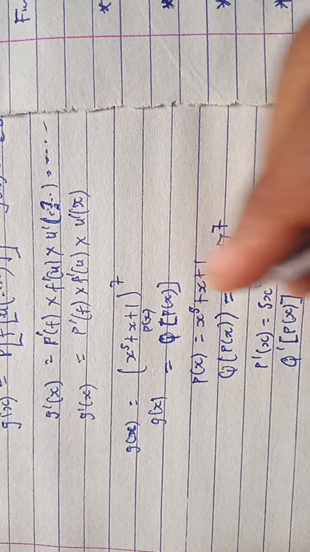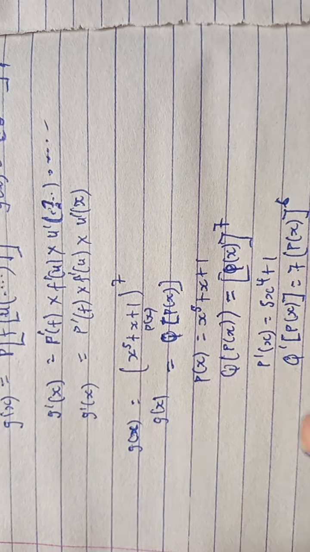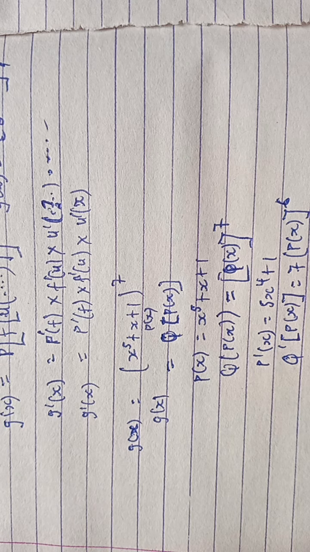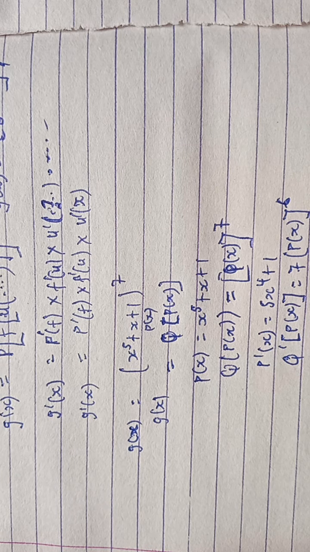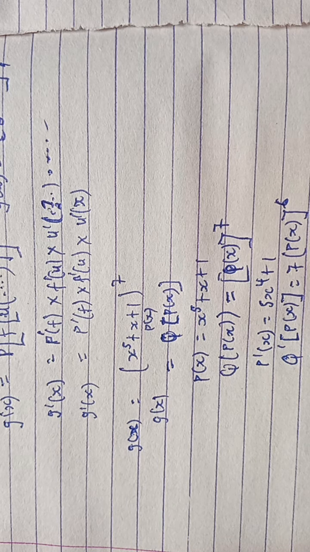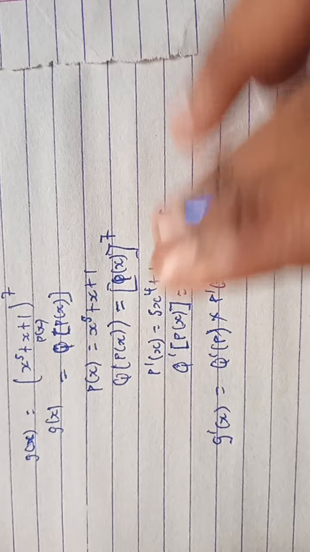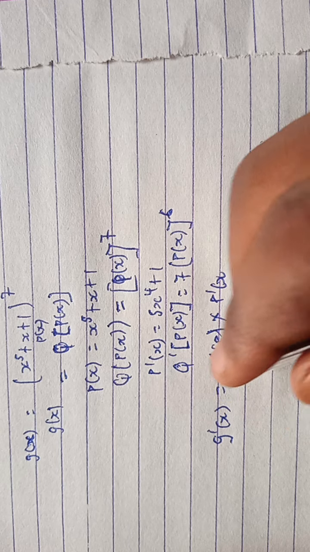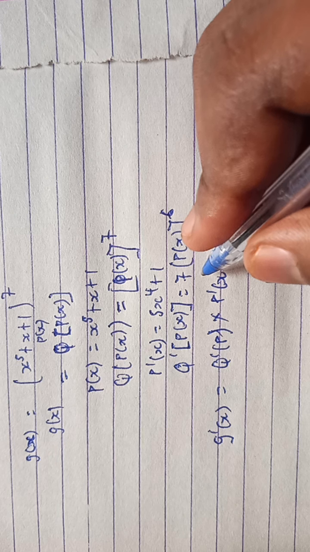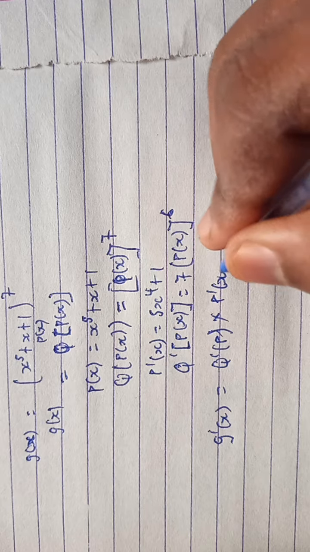So now, putting everything into this, g prime of x is equal to q prime of p multiplying by p prime of x.